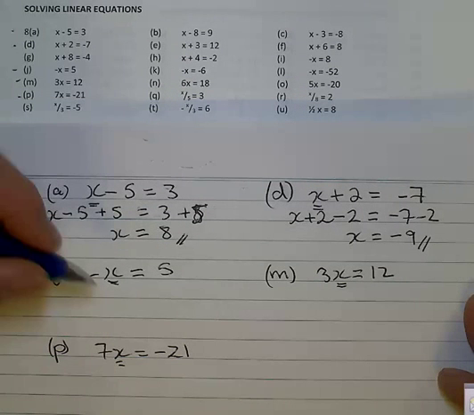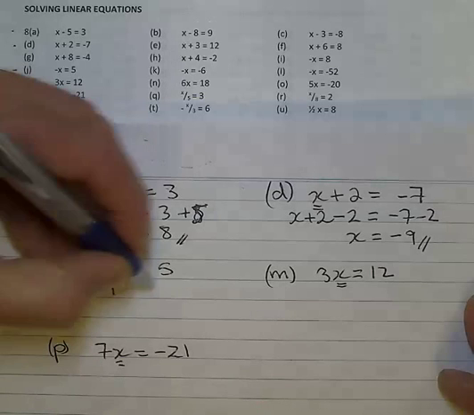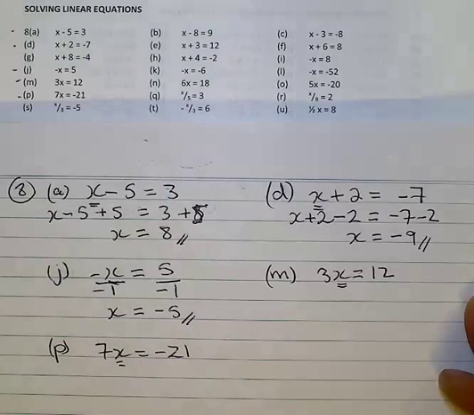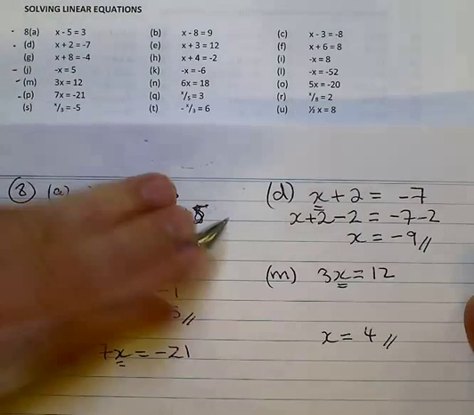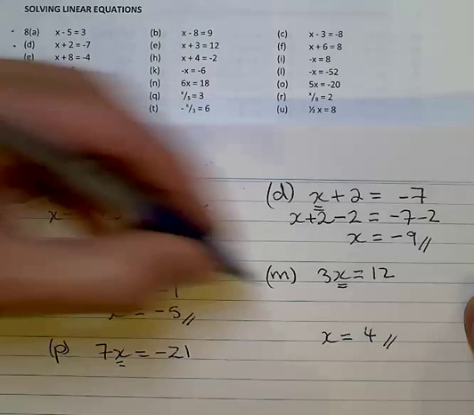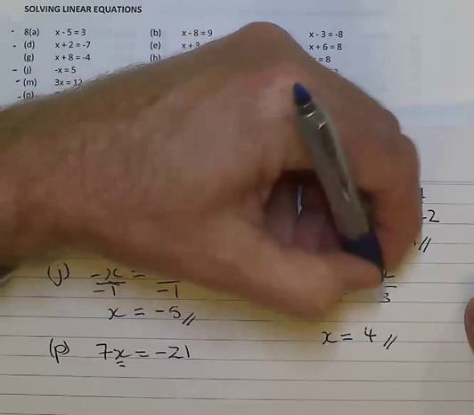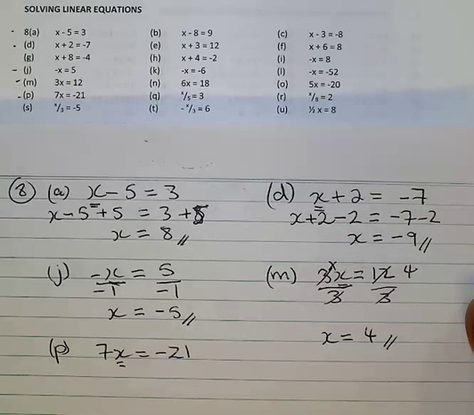In J, I'm really after what the opposite of -x is. If you like, I can divide both sides by -1, and x is equal to -5. In M, a question like this, if you ask yourself, what do I multiply 3 by to get 12? You'd say 4. And you'd be right. I just want to show you a tactic that we can do where perhaps you don't have a whole number that multiplies in. In this case, this is a 3 times x, so I'm going to divide both sides by 3. And that in turn gives me x is equal to 4.